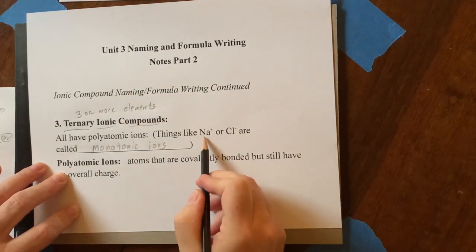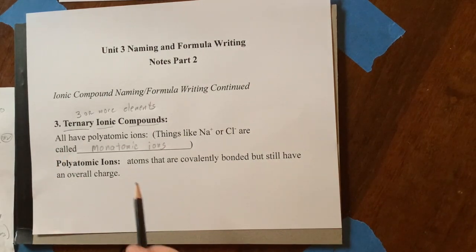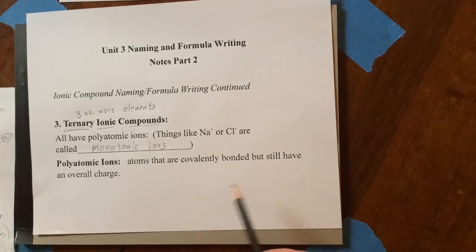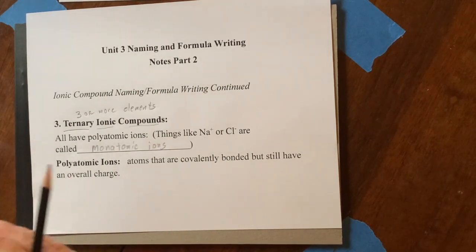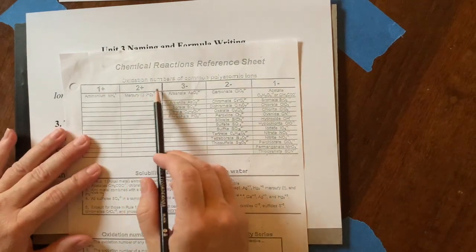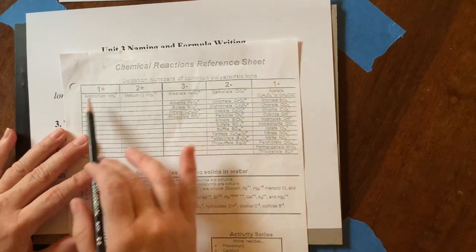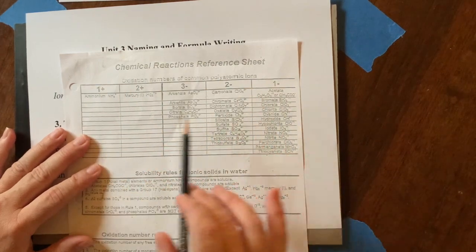Okay, so single ions are monatomic. Polyatomic ions are actually atoms that are covalently bonded, great, but still have an overall charge. Now, where are you going to find them? On the back of your periodic table, you have the oxidation numbers of common polyatomic ions, all right? Become very familiar with these.